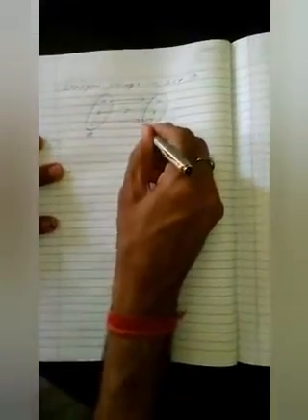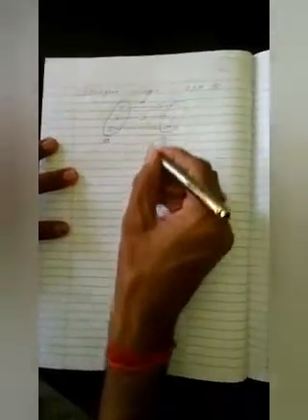What exactly are we saying? The members of set A have unique images in set B. So this is the function.